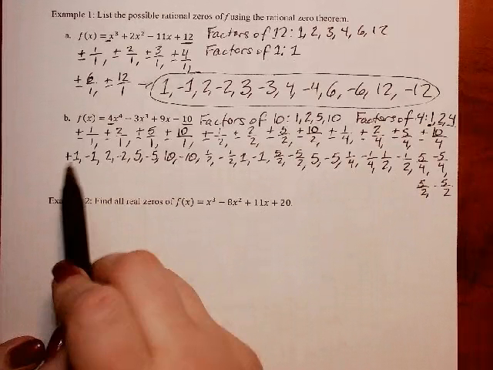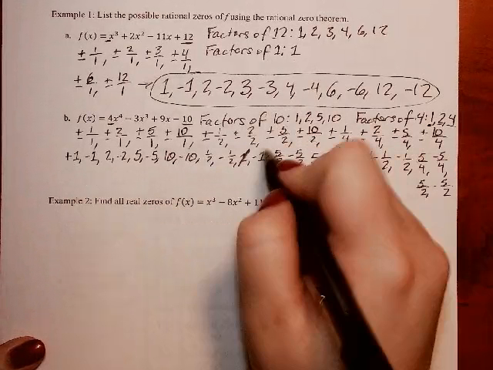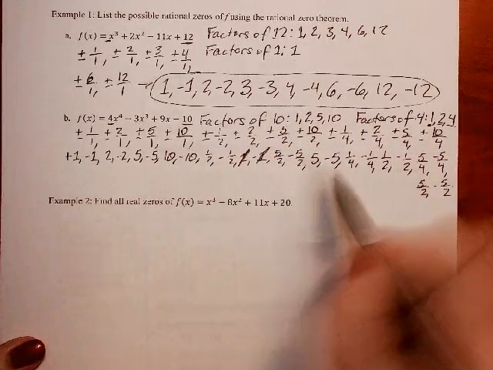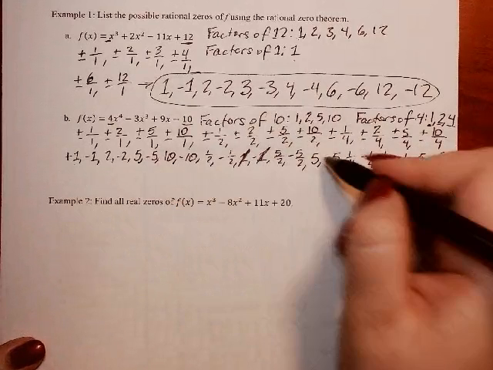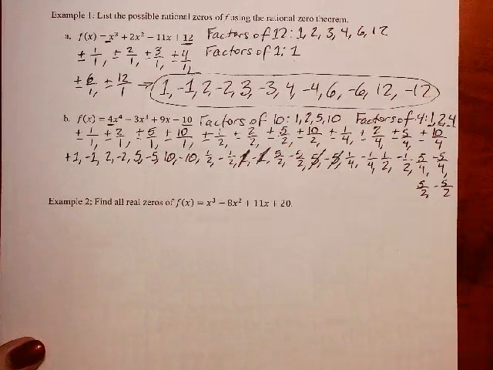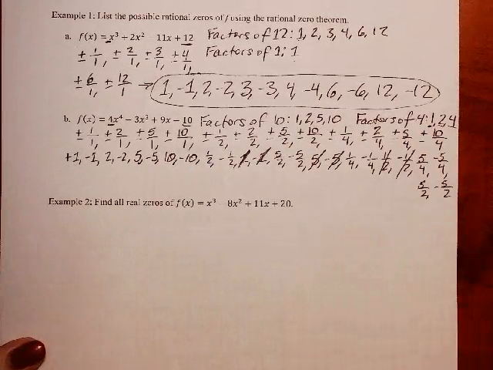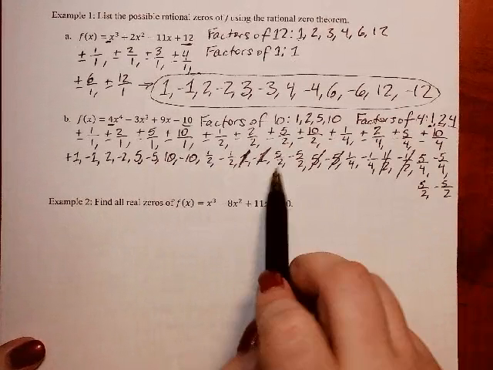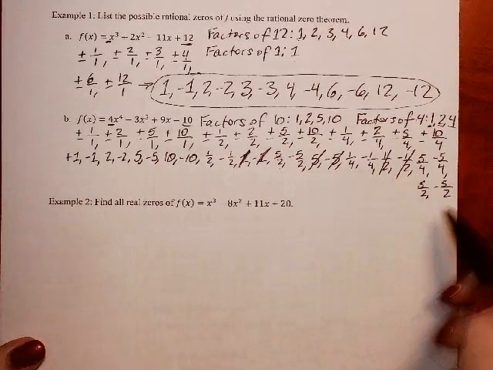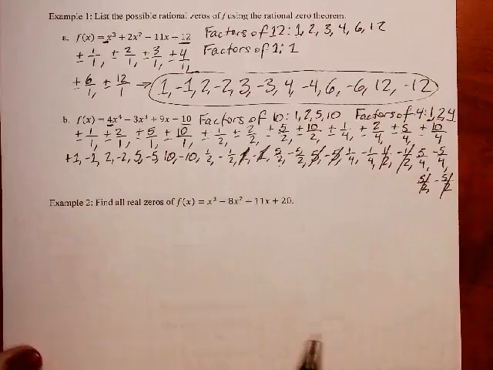So I have 1 here and 1 here, negative 1, negative 1. Then I have 5 here and 5 here, negative 5 and negative 5. Then I have 1/2 and negative 1/2 here and here, and 5 halves and negative 5 halves here and here. So now I have a shorter list. So I'm going to go ahead and write those out.